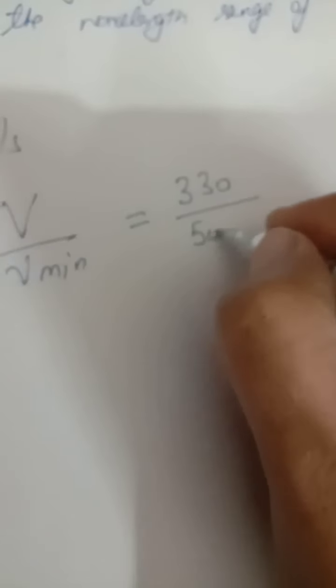We have to find the wavelength range. Lambda maximum is equal to velocity over nu minimum. Velocity is 330 meters per second and the minimum frequency given is 500 hertz. We'll solve it; it comes out to be 0.66 meter.